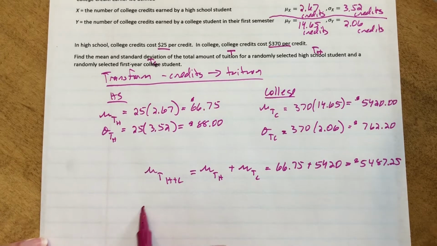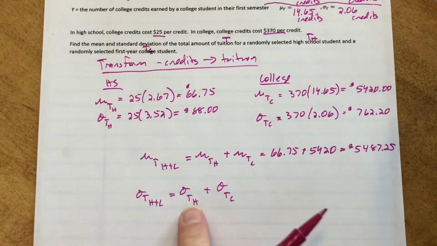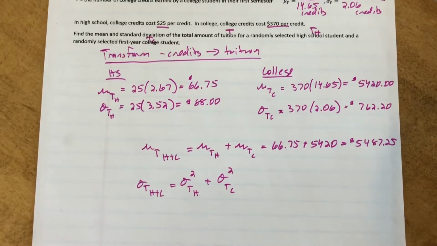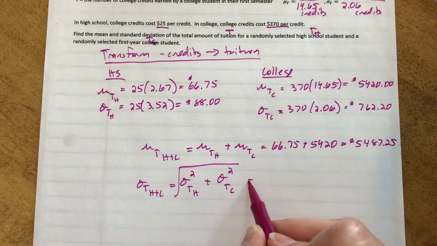Let me move it over a little bit. Standard deviation for the tuition of the high school and college will simply be the standard deviation of the tuition of the high school plus the standard deviation of the tuition of the college. But again, I can't necessarily add standard deviations. I have to work with their variances. So I've got to square both of them, and then to get back to standard deviation, I've got to take the square root.